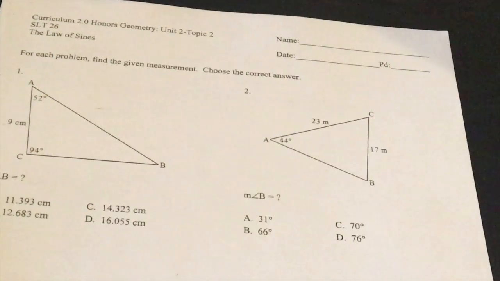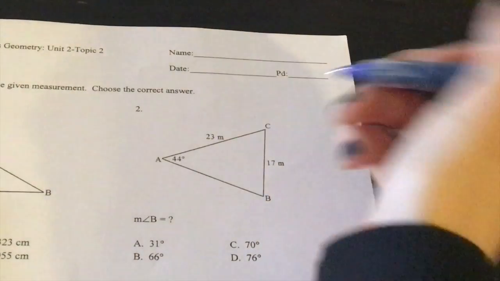So after I started looking at the classwork, I realized there are missing angles too, and we didn't do one like that on the notes. So let's set up one with a missing angle.